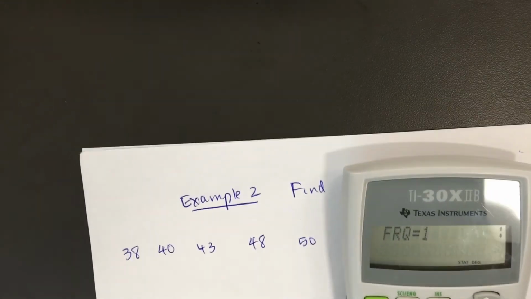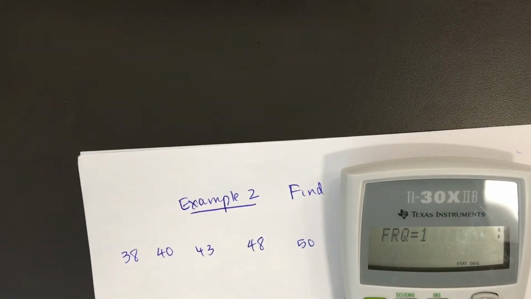Yesterday, after class, one of my students said, I'm having trouble. The frequency is 1. So just type over it. Yes? Press the data key. The data. Now, my frequency is 1. Press the down arrow.